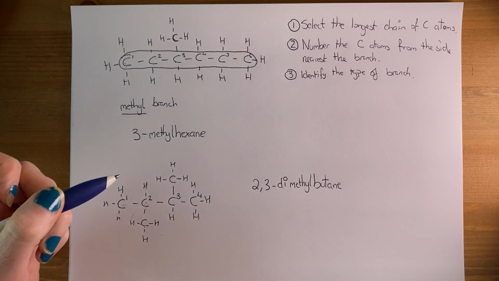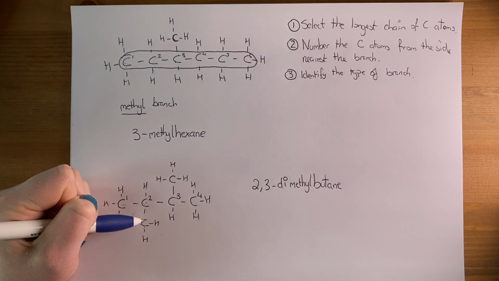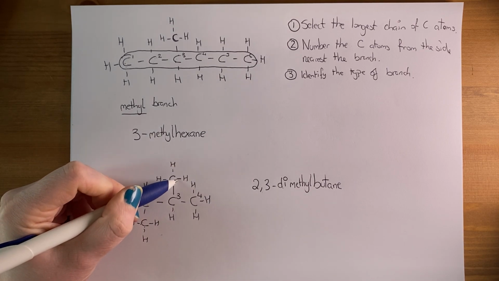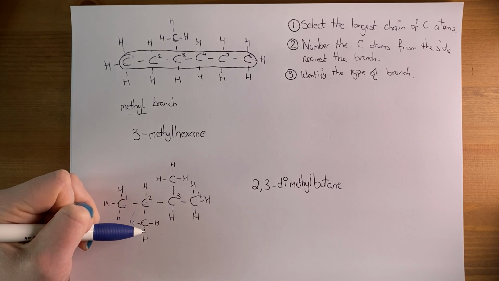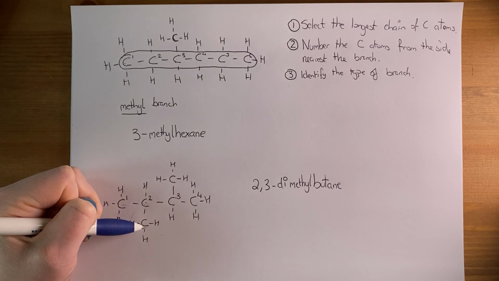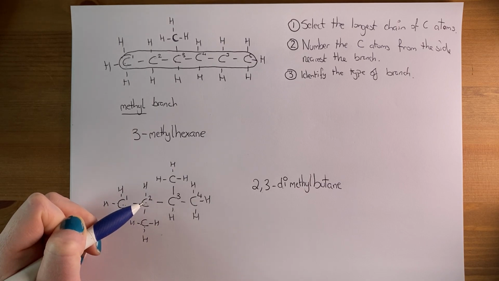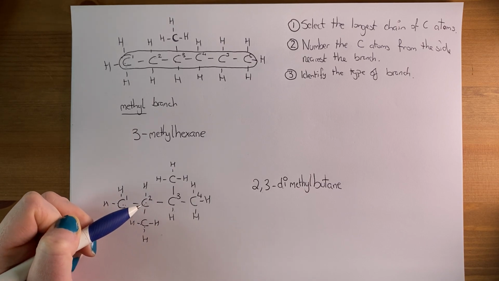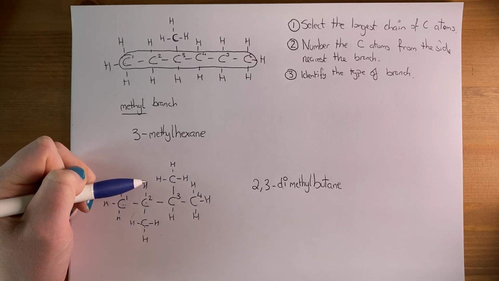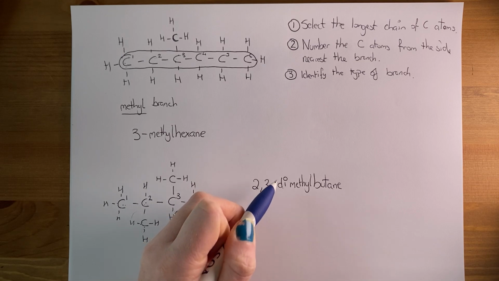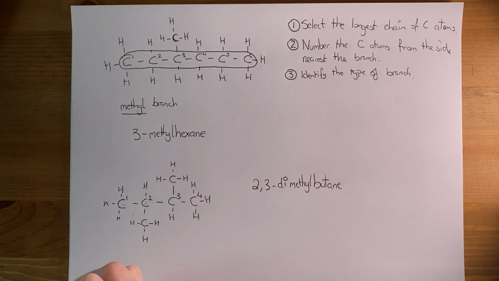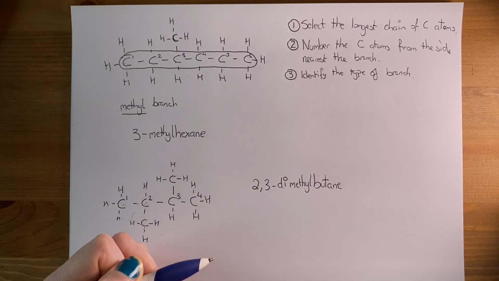And it's important to note that if carbon 2, see this branch here, if this was on here and both of my branches were on the same carbon, I would have to write number 2 twice to be very, very clear that both branches were on carbon 2. So if I had a carbon up here and this was a branch, it would go 2,2-dimethylbutane. I would need to have that number in twice, and that's quite important.